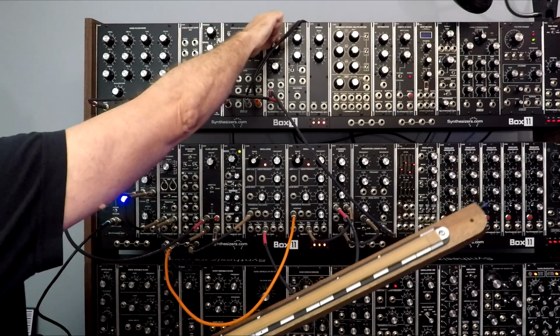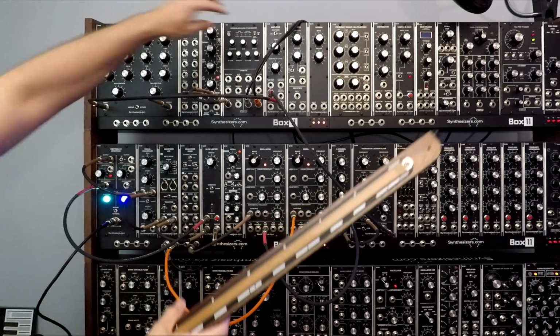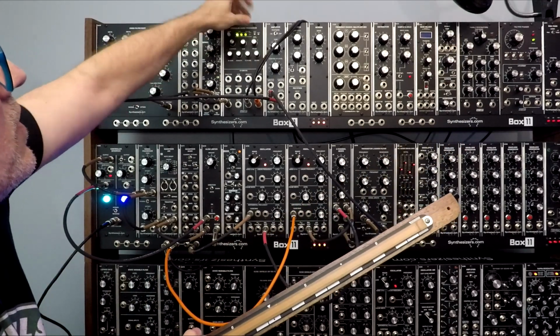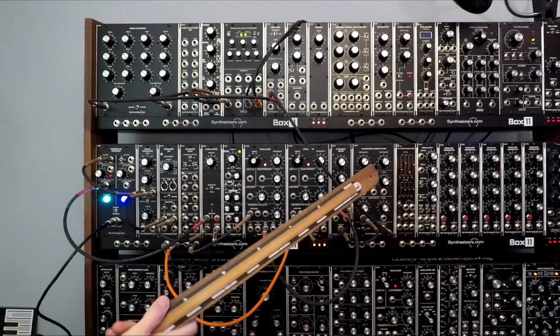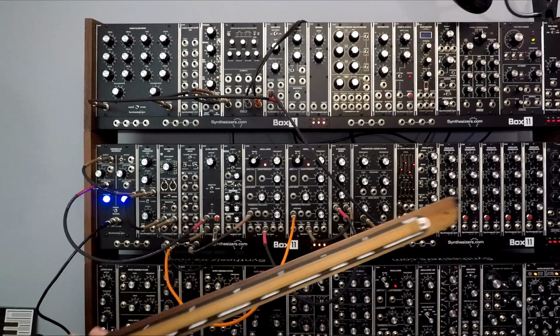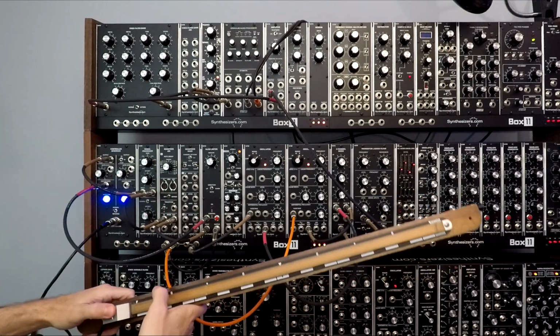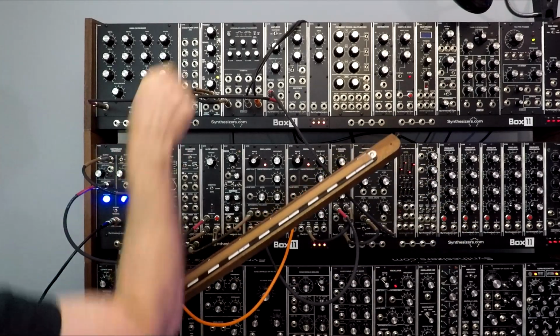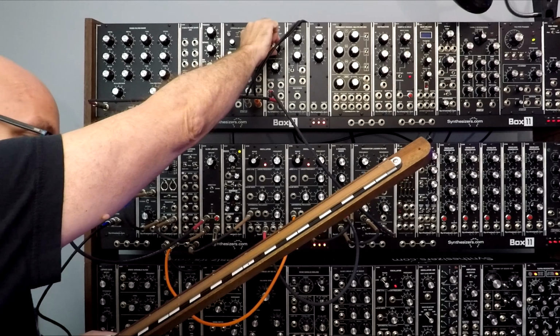Let's hear. You can hear it's quantized. If I activate the slew limiter, you're gonna hear the glissando between the notes.